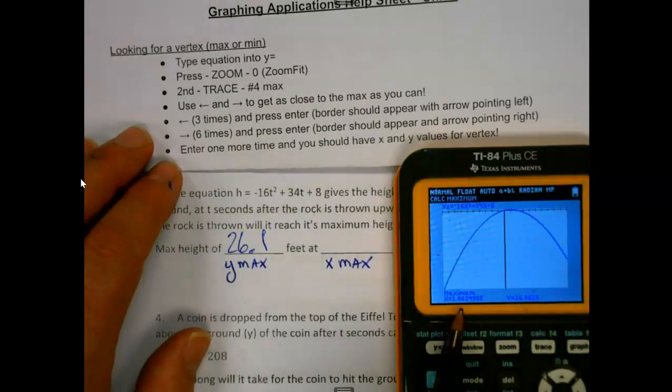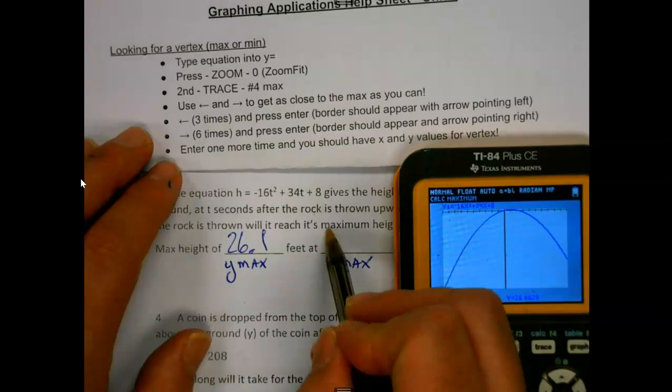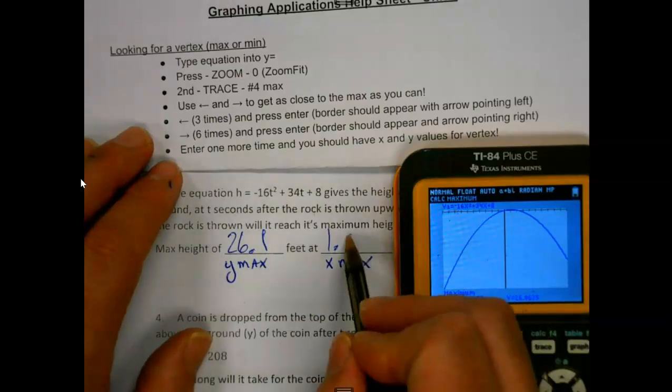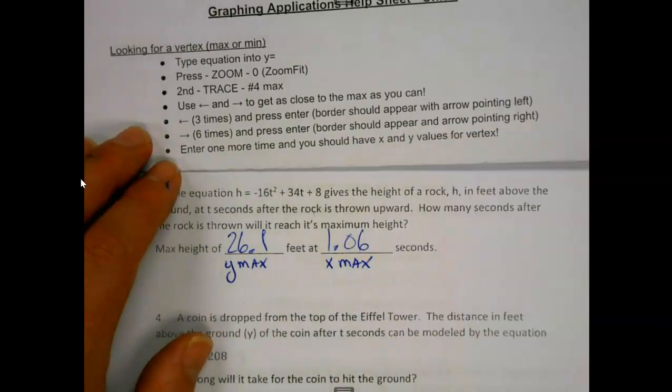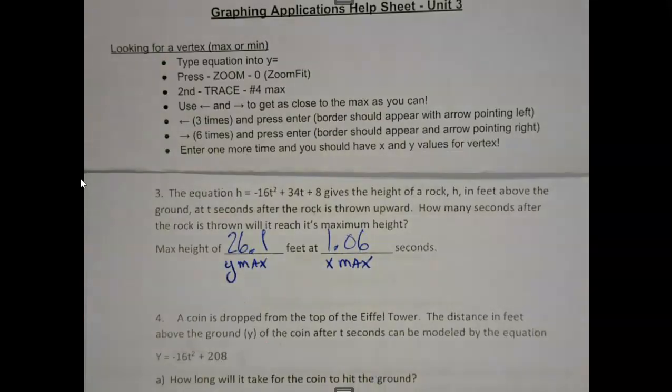The x over here is your time, 1.06 seconds. I've got to keep those straight. I can't flip them. That wouldn't be the right answer. So that's kind of where we're at with things.